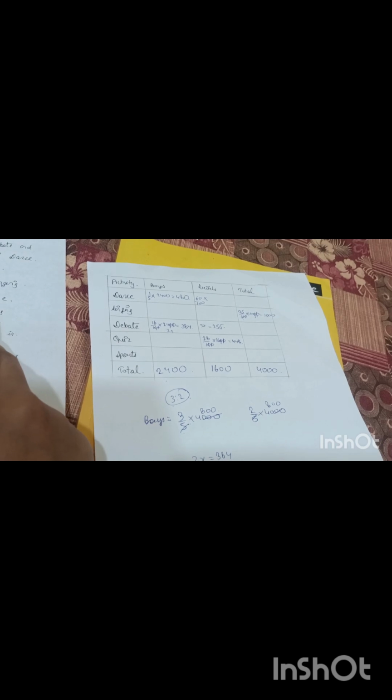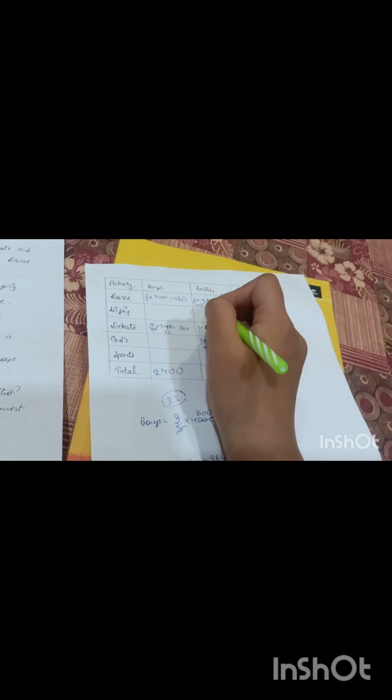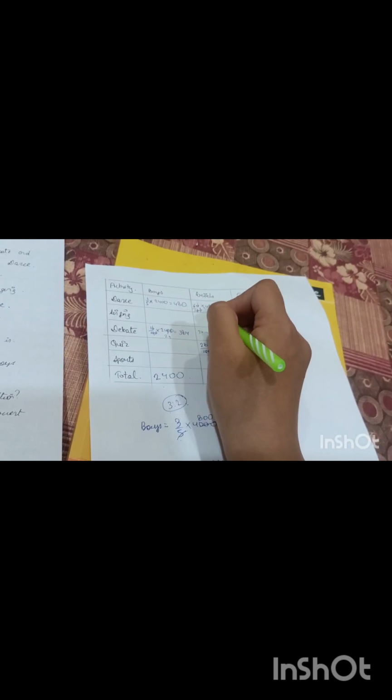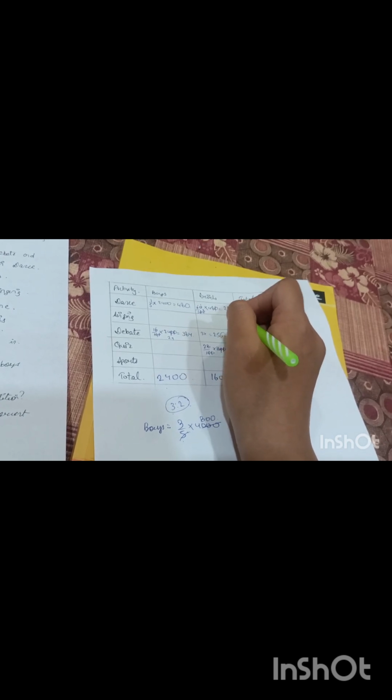See, the checkpoint is over here. 60% of the boys, not total. 60% of the boys. So you can solve it, and you'll get the value as 288.